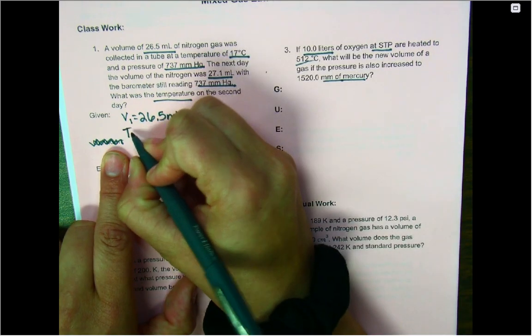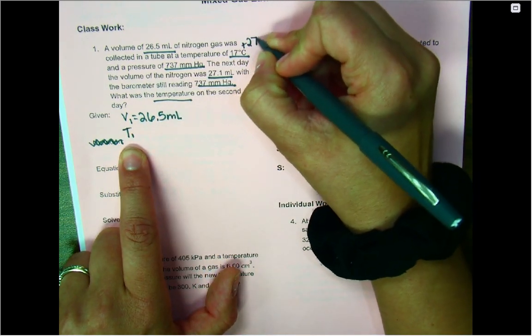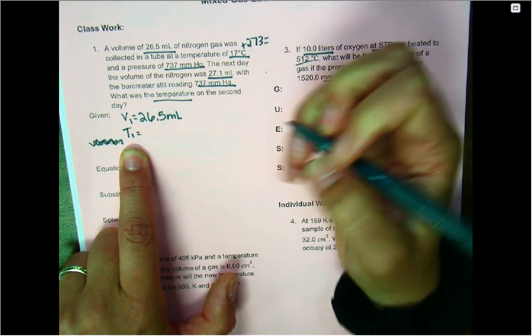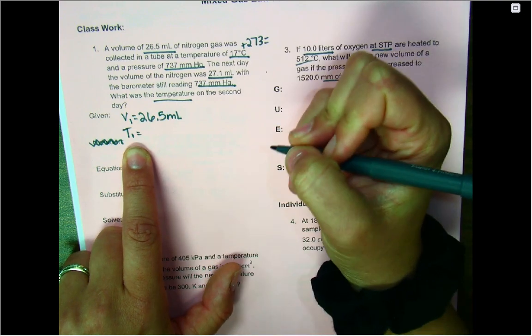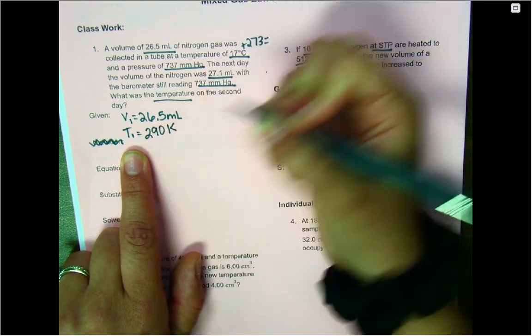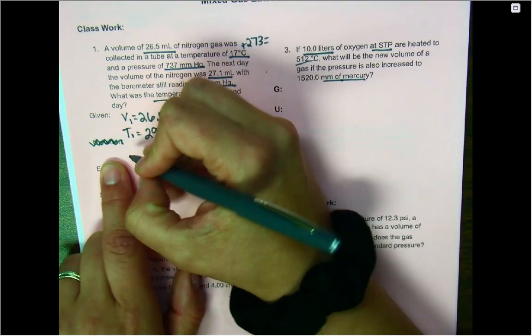So temperature, but we can't leave it at 17. We'd have to add 273 to it, right? So when we add 273, that should be 290 Kelvin, okay? And a pressure of 737 millimeter mercury.